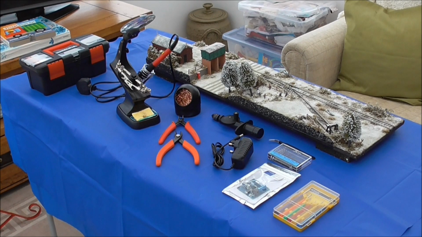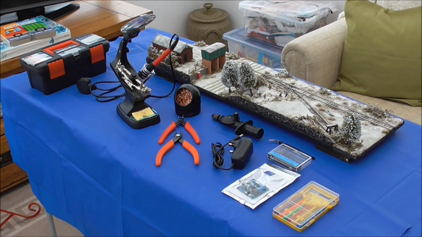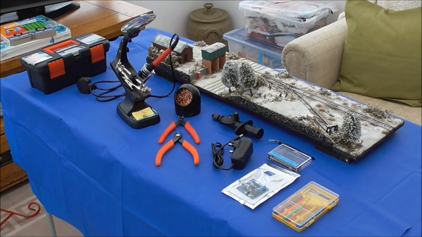Hi guys, this is SDJRSNF88 speaking with a tutorial on how to fit a block signalling shuttle system to your layout.